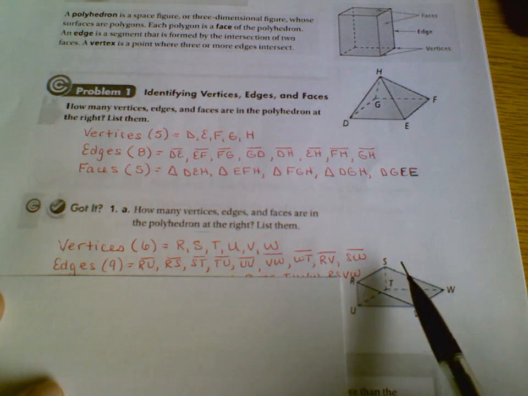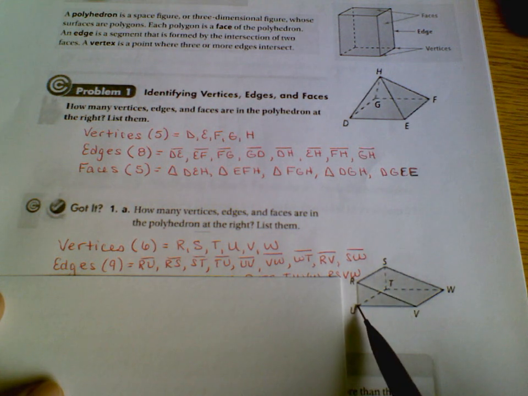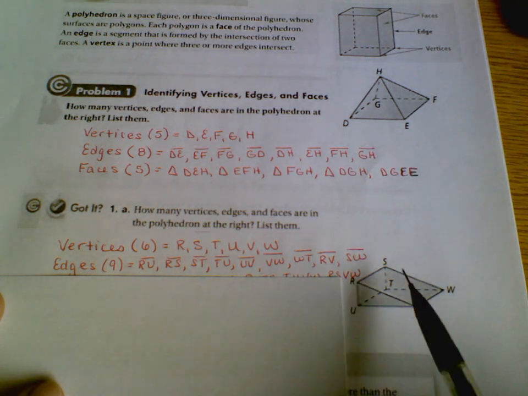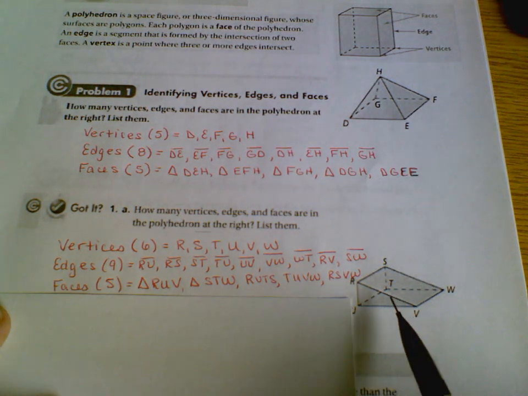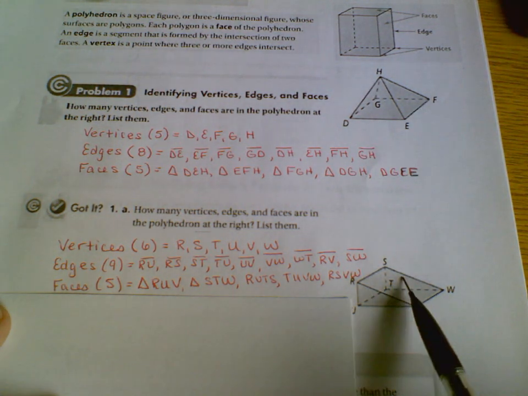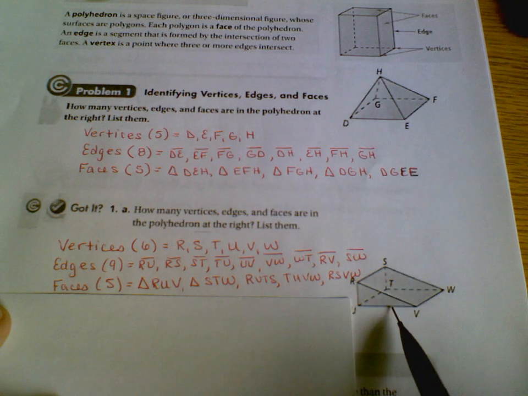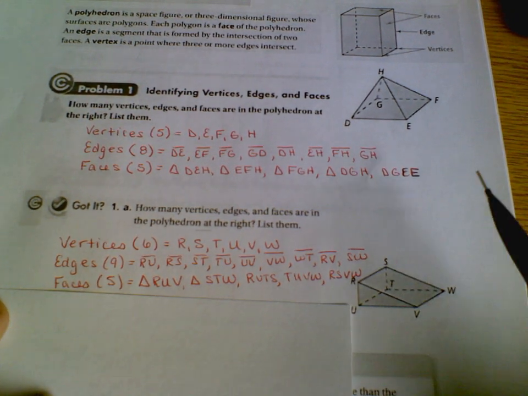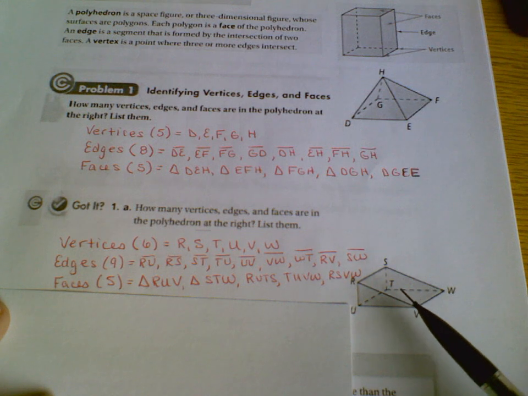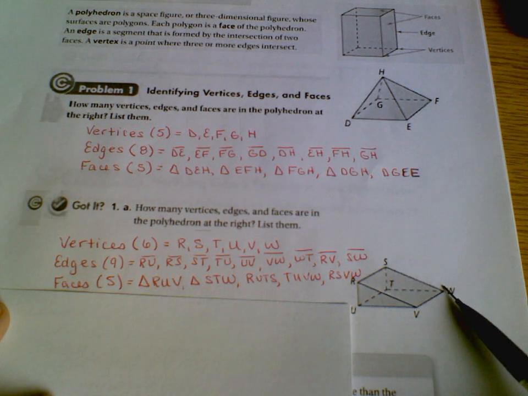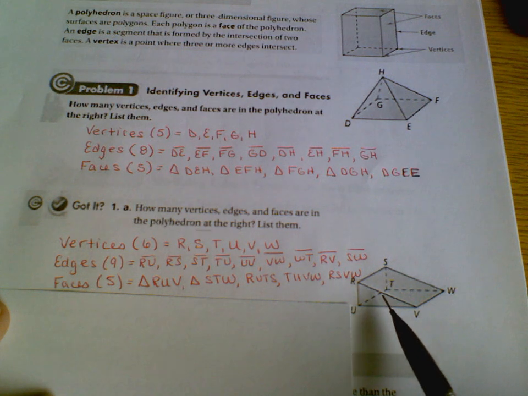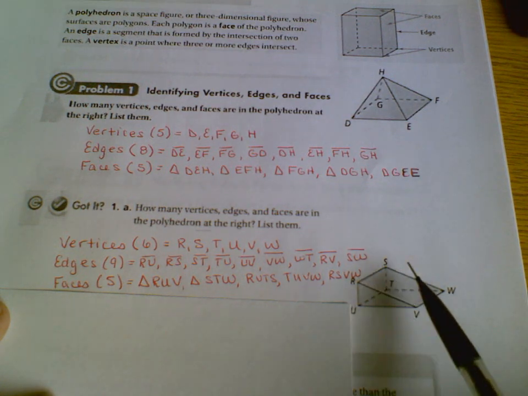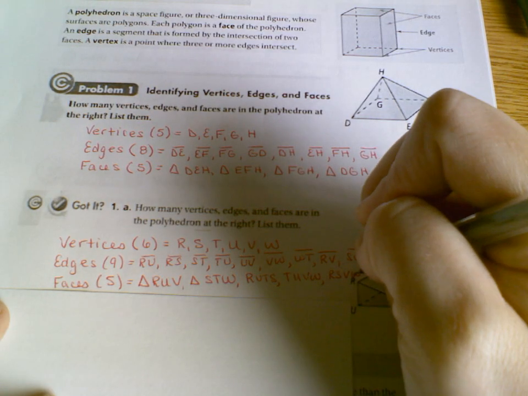So I have RU, RS, ST, TU. Then I went UV, VW, WT, TU, and then RV and SW. And then for your faces, you would have 2 triangles on the front and the back. You'd have a rectangle back here, a rectangle on the bottom, a rectangle on the front, so you would have 5. So I had triangle RUV, triangle STW, and then I just wrote them out as quadrilaterals: RUTS, TUVW, and RSWV.